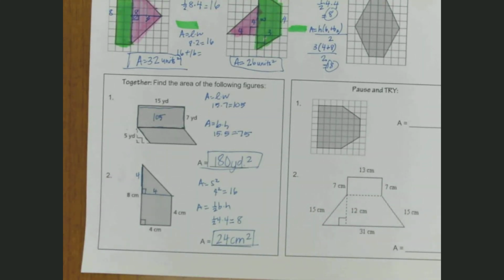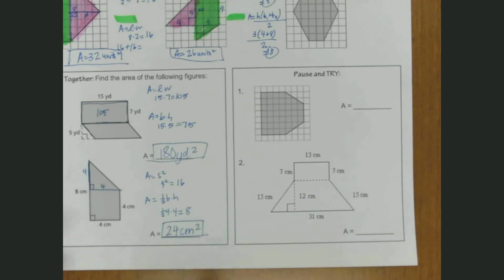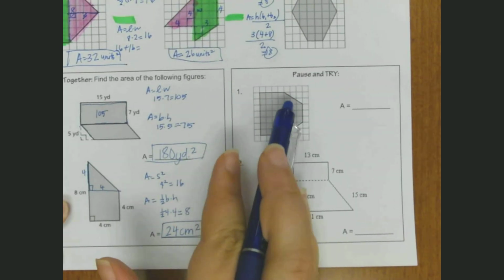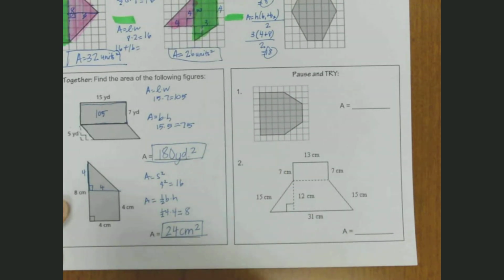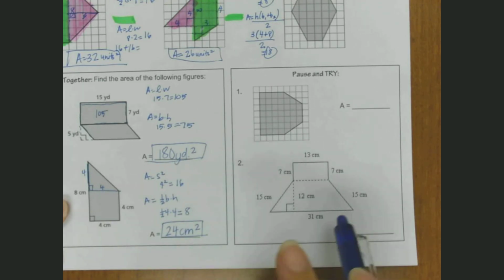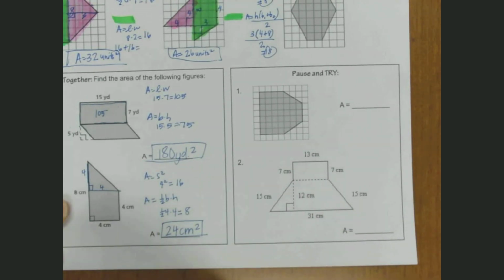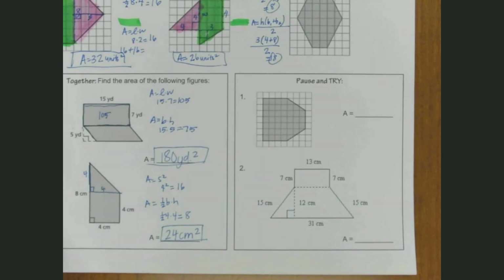All right, so go ahead and give those 2 pause and tries. There's one where you have to use the grid to count how many you have for the base and the heights, and then this one gives it to you, but you're going to have to do a trapezoid or 3. So you choose, do it however you like, but we'll talk about it tomorrow in class.